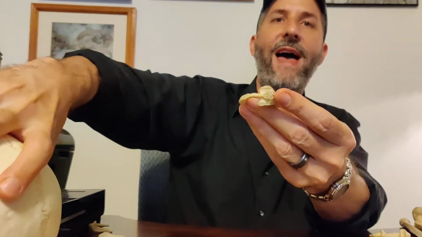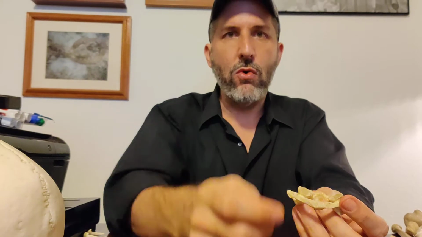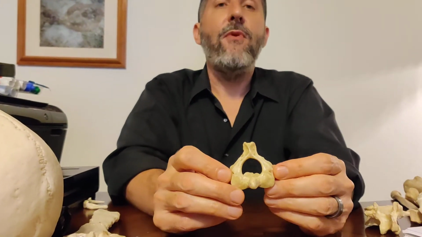Now, why is it called the atlas? Because the head is your world. It's holding up your world. That's why it's called the atlas. Know that. Next, I'll put that over there. We have this one. This is cervical vertebrae number 2.